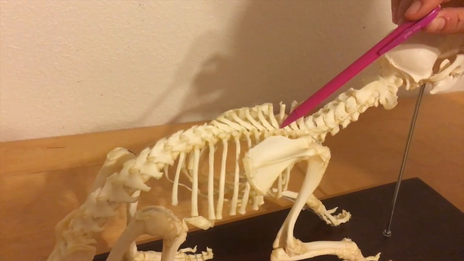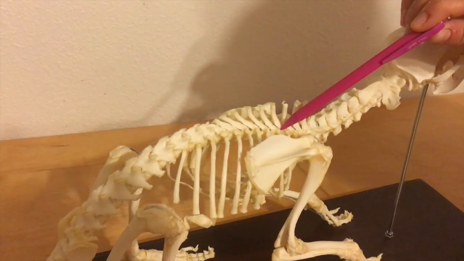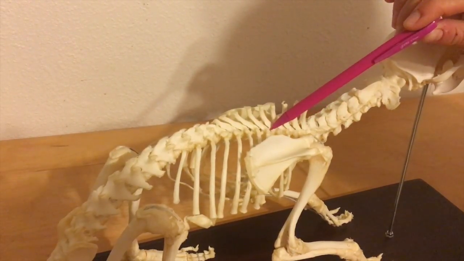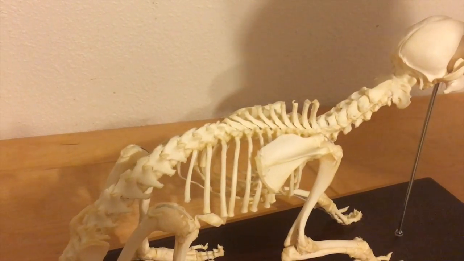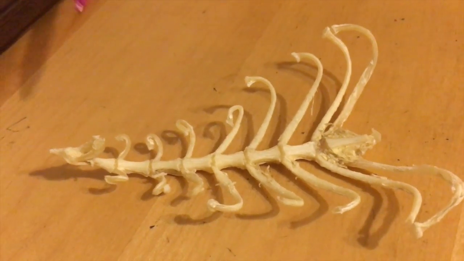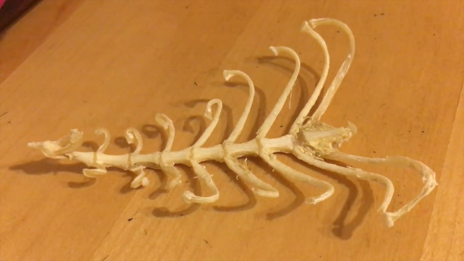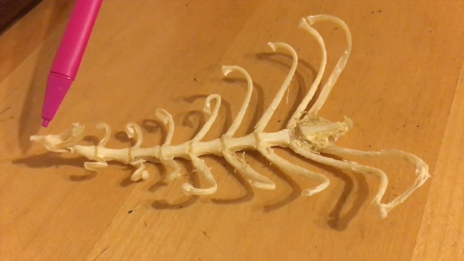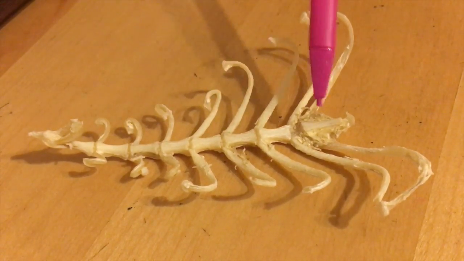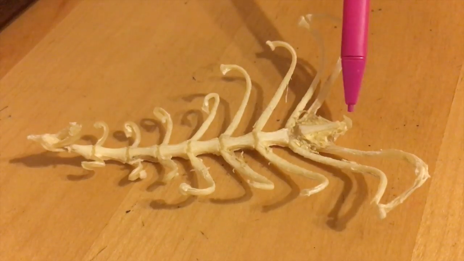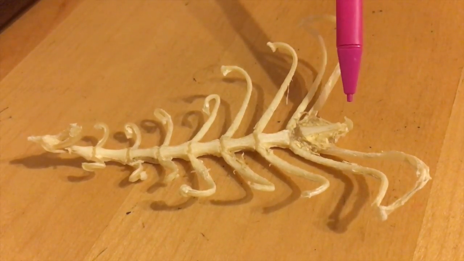And then here we have the intervertebral foramen, and they allow access for the spinal nerves. So here on the sternum we have the hyoid apparatus. This is the manubrium, the body, and down here would be the xiphoid process of the sternum.